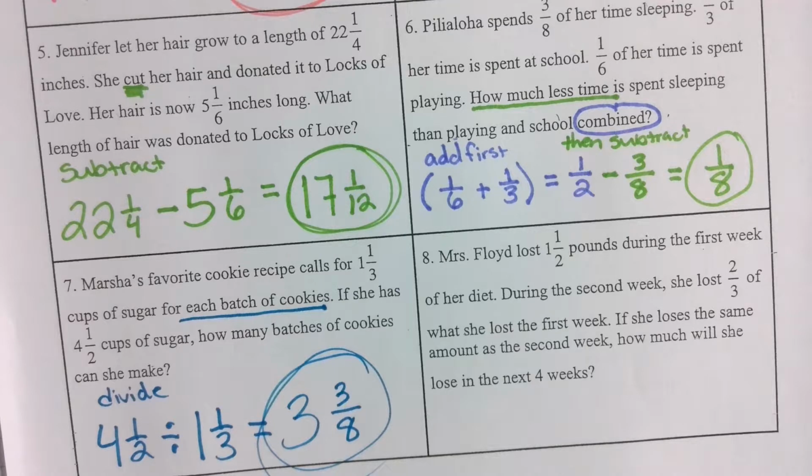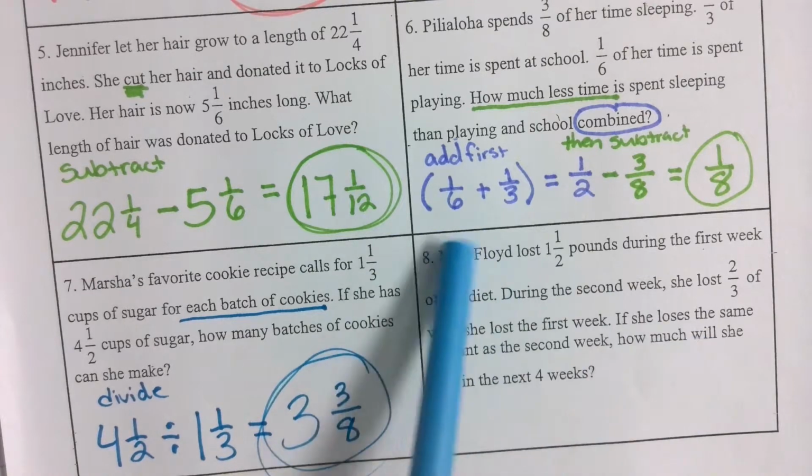Number 8: Mrs. Floyd lost 1.5 pounds during the first week of her diet. During the second week, she lost 2/3 of what she lost the first week. If she loses the same amount as the second week, how much will she lose in the next 4 weeks? Okay? So, Julian, what do you think? Why would you think division? Are we splitting it into equal parts here?